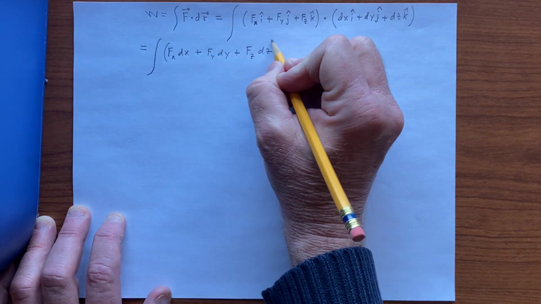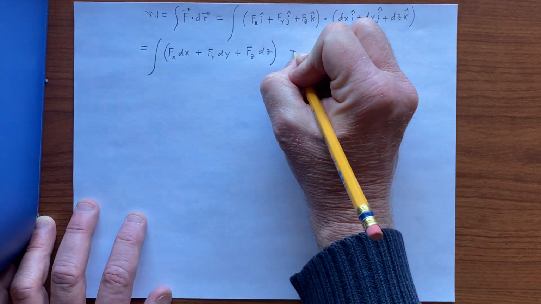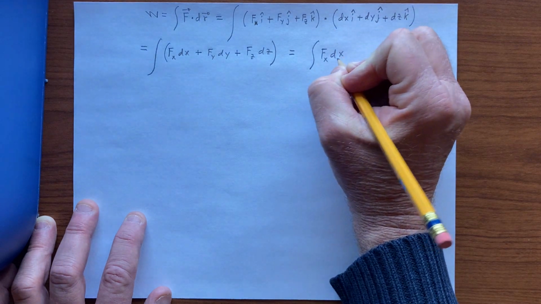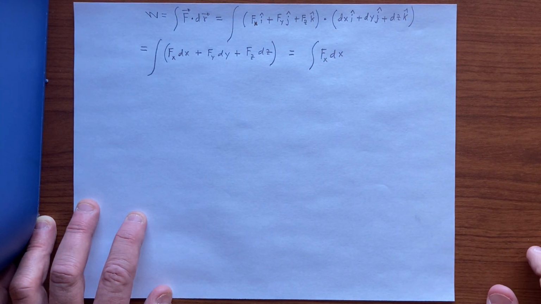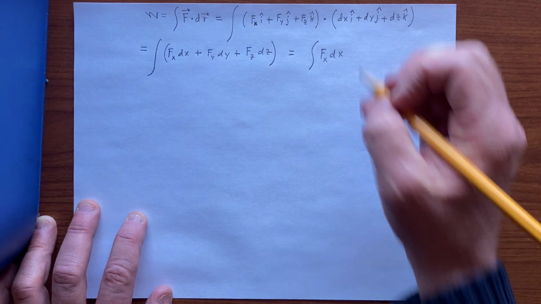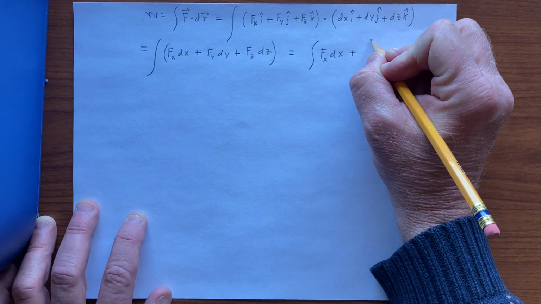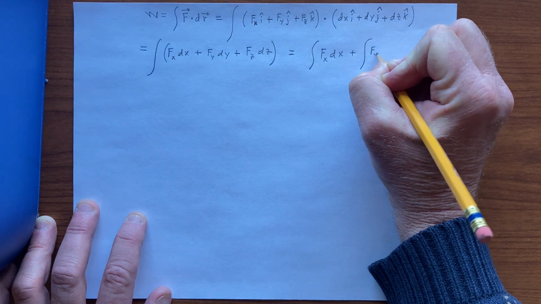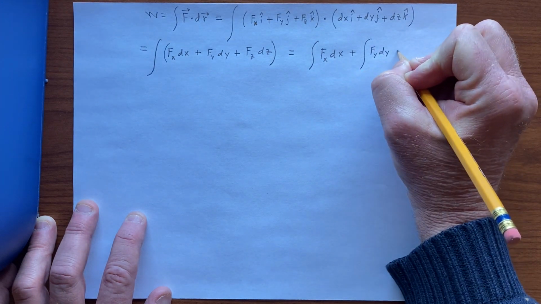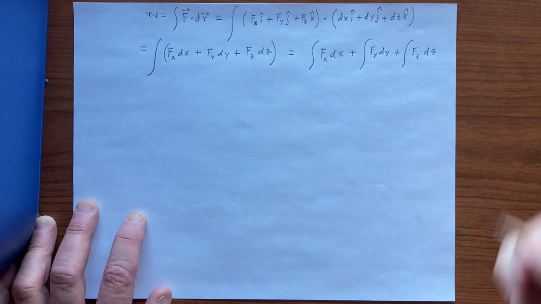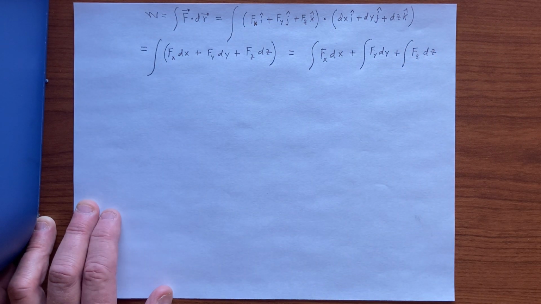So we really have an integral of the x component, the part of the force along the x direction integrated along x, and the part of the force in the y direction integrated along y, and the part of the force along the z direction integrated along z. So it looks something like that.